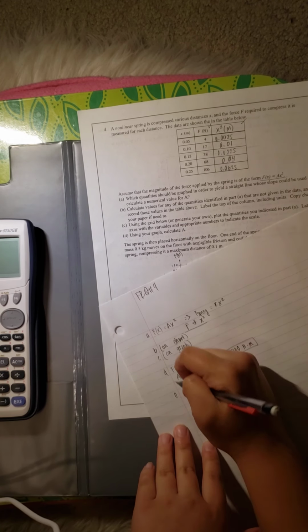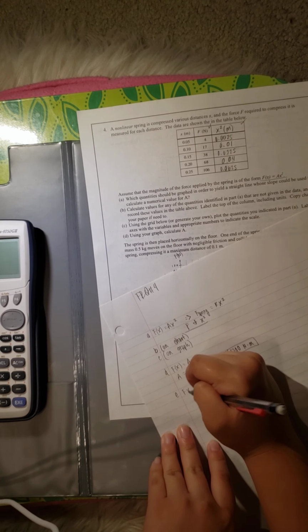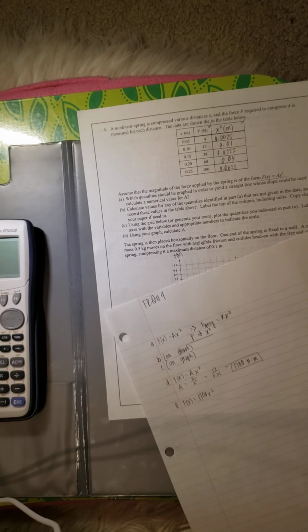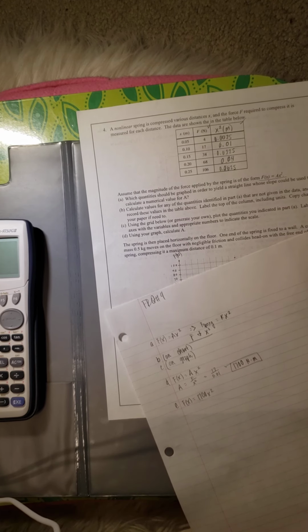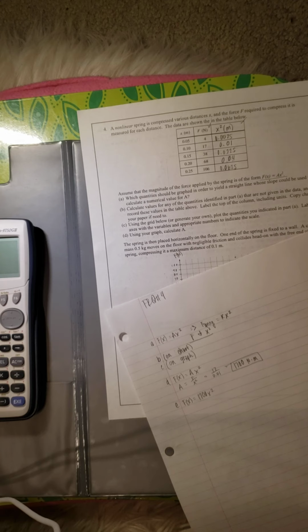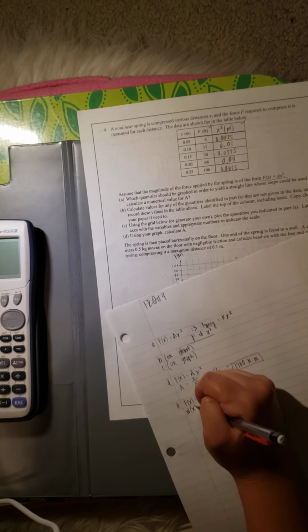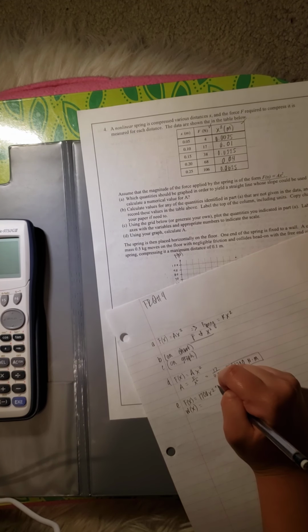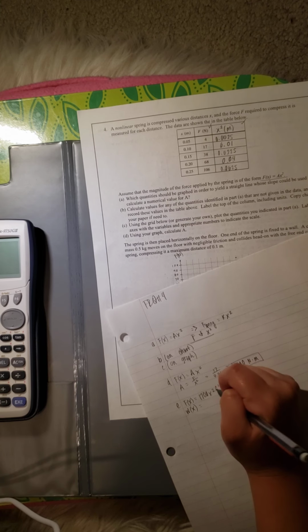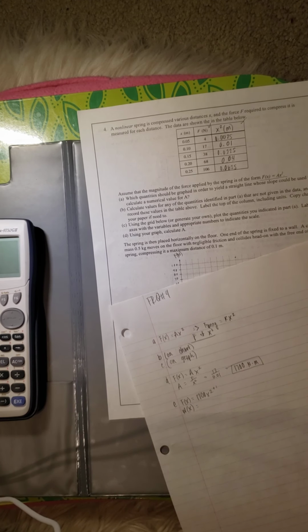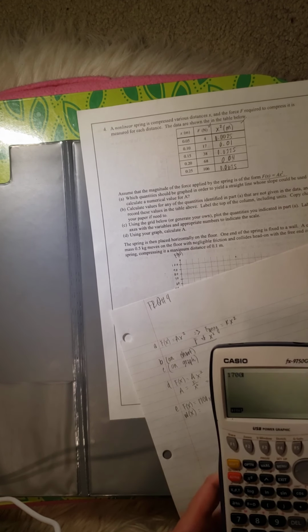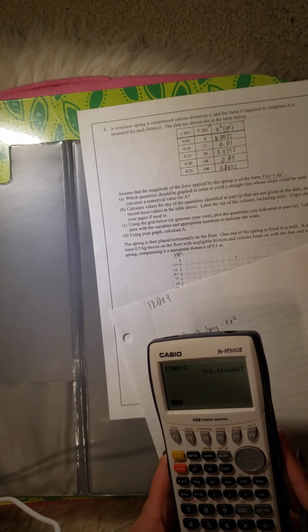Okay, so we have F, and we know that we can integrate to get work. So when you integrate, the little trick is you add an exponent, and then whatever this new exponent is, that's what you divide the coefficient by. So that's going to be 3, so it's 1,700 divided by 3.